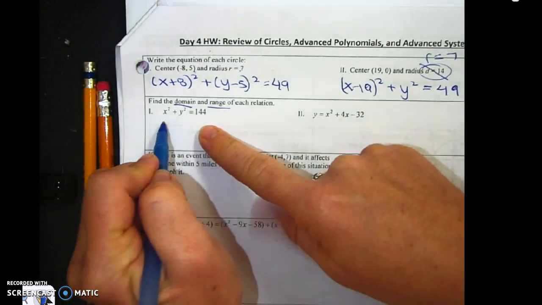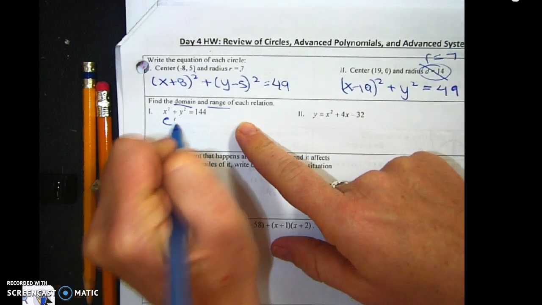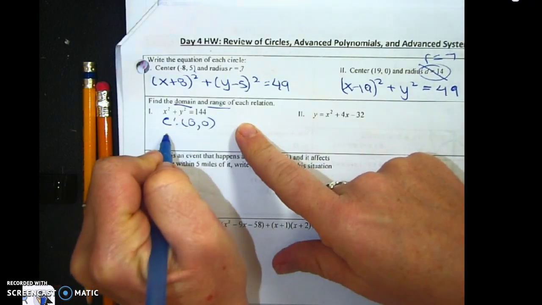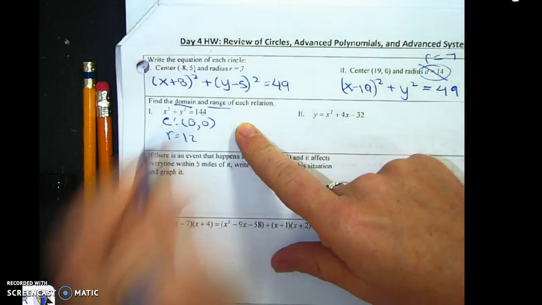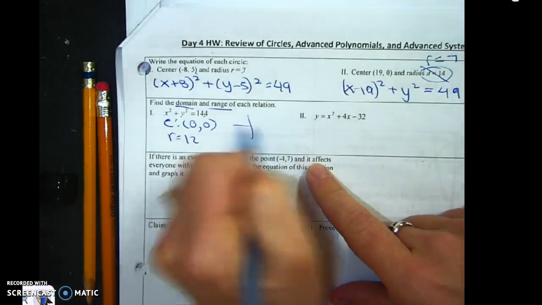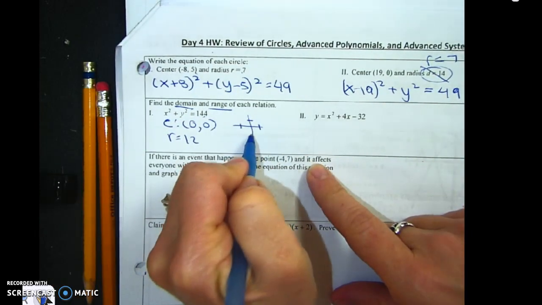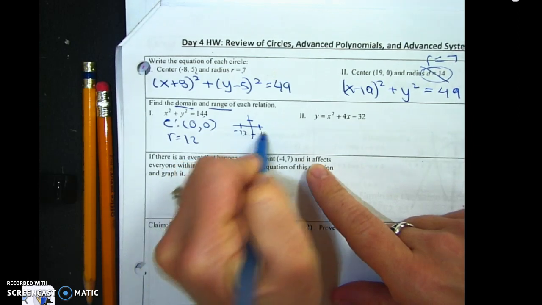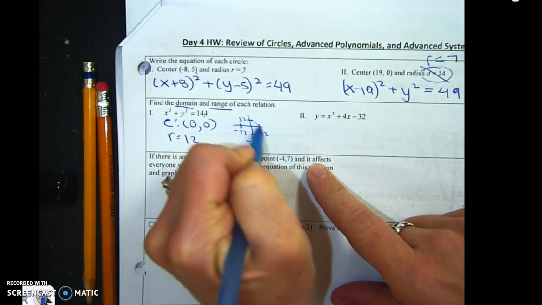So this is a circle. So I know that the center is 0, 0. And I know that the radius is 12 because you take the square root of that. If I was to fake graph it, it'd be at 12, negative 12, 12, negative 12. And there it is. So let me zoom that in a little bit.